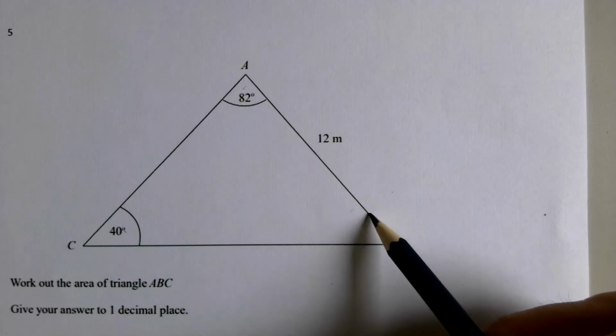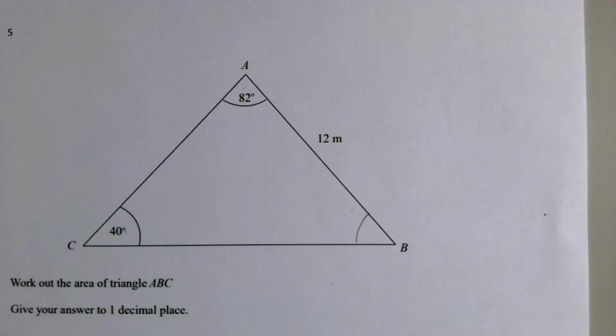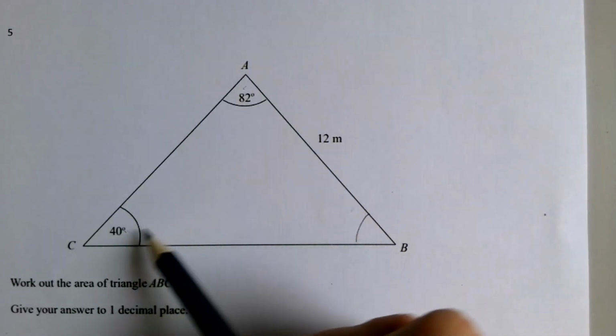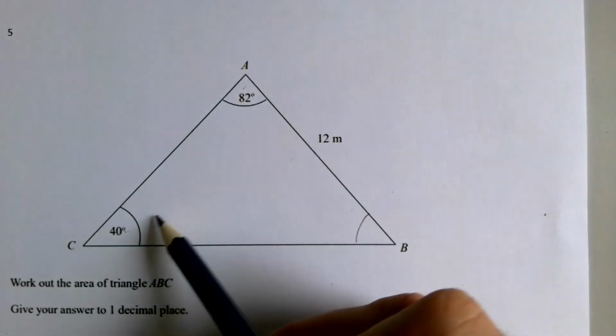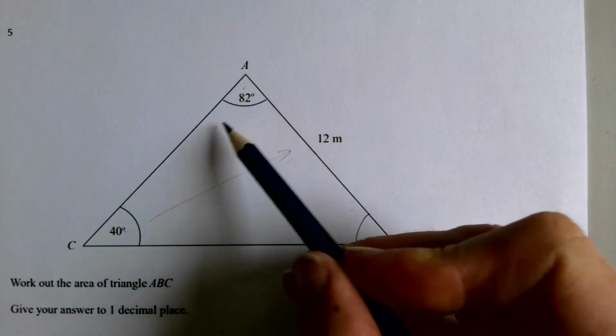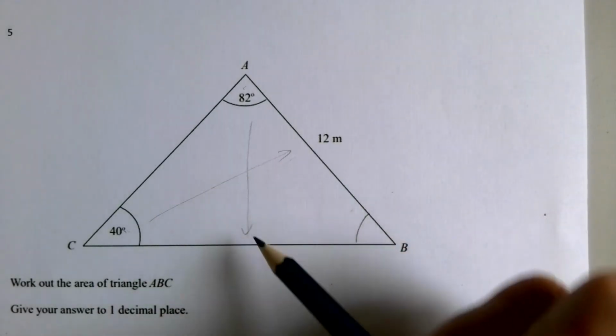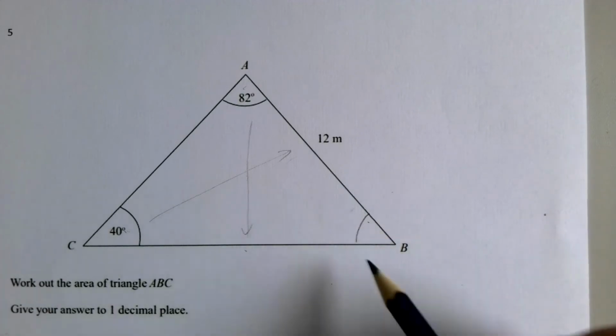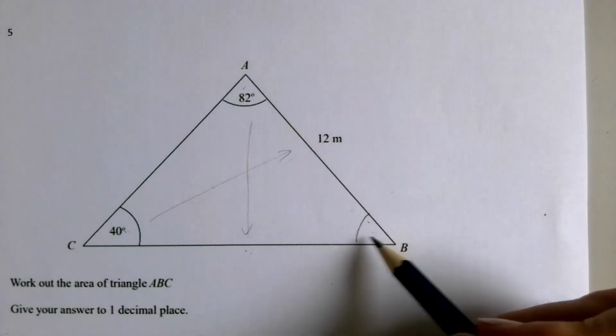So I think I want to know this angle, because what I want to do is use the sine rule, because I've got that one there, because that angle there is opposite that, I can use the sine rule to work out that one.